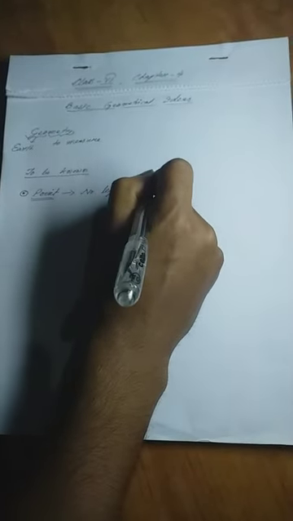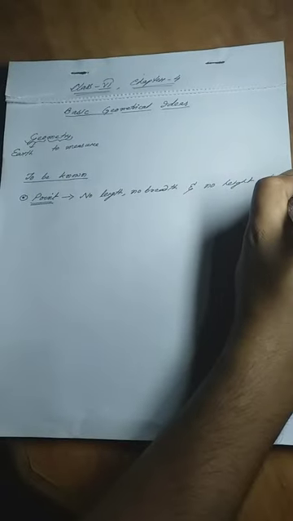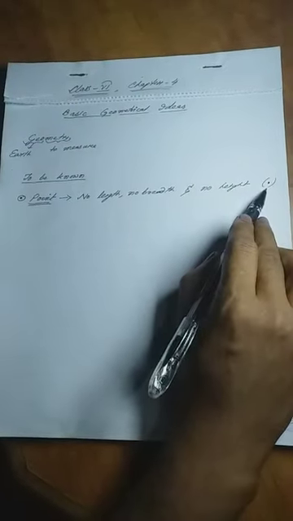So point is something that has no length, no breadth, no height. Okay, that means this one. This is the symbol of point. Okay, and see, this point does not have any length, does not have any breadth, does not have any height, isn't it? So this is point.